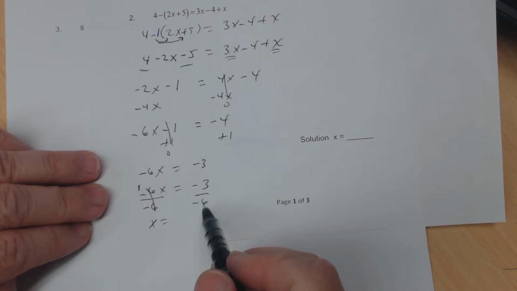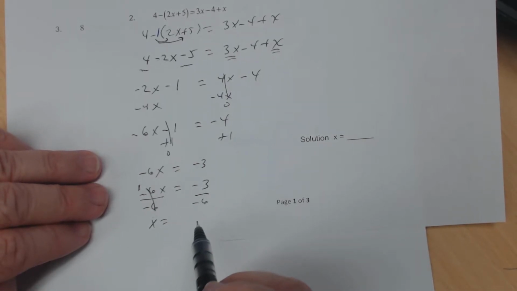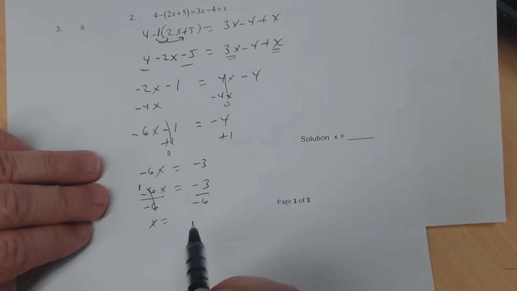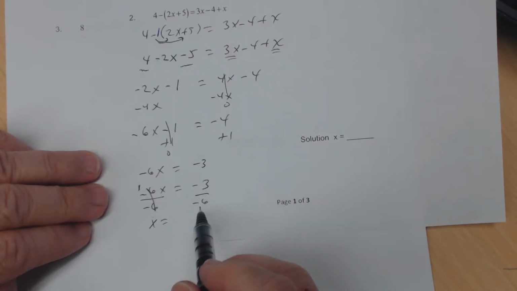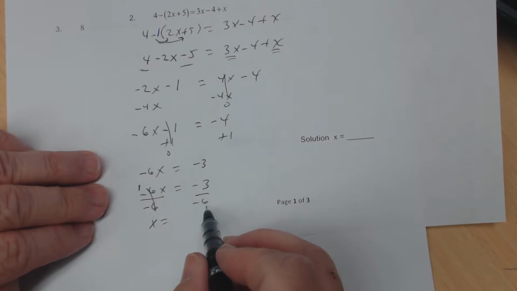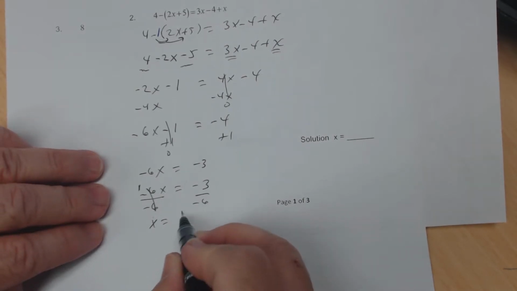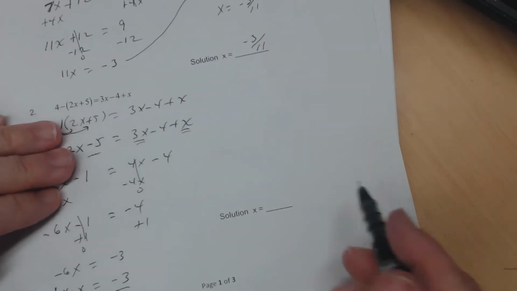A negative divided by a negative is a positive. Make sure you understand that's a positive. At this point in your math courses, you need to recognize that's a positive. And then reduce 3 sixths to 1 half. So I get x equals 1 half.